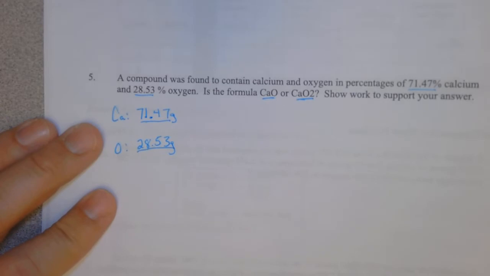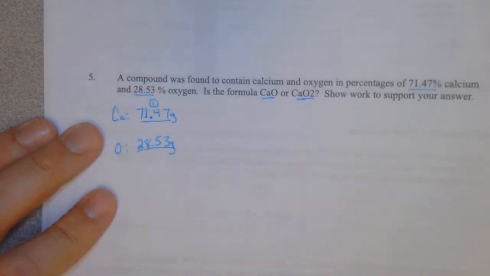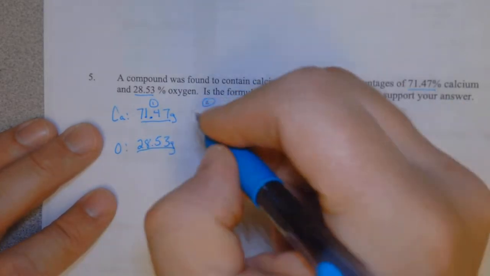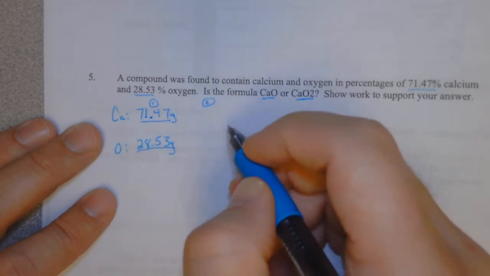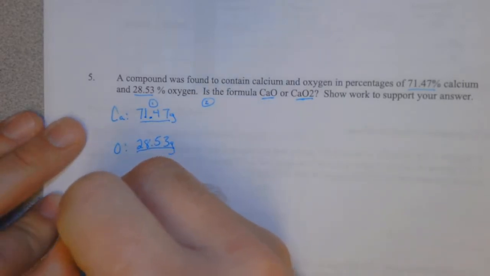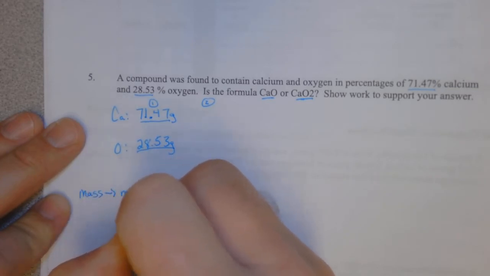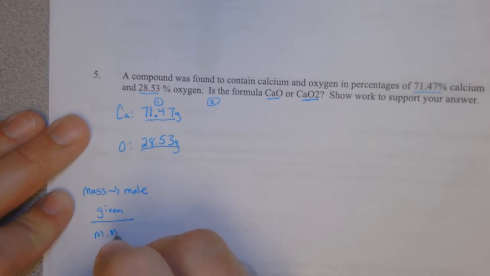That was step 1, percent to mass. Step 2 is turning these masses into moles. Anytime you're turning a mass into a mole, you divide your given mass by your molar mass.